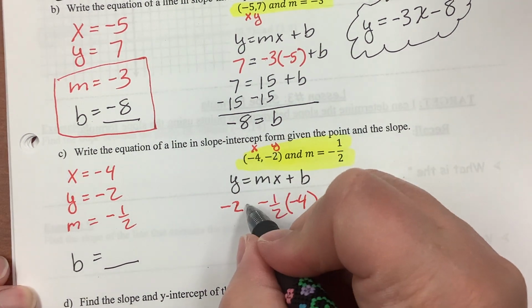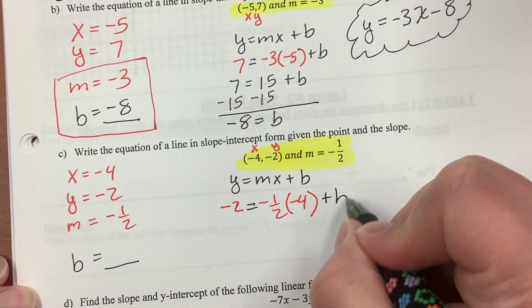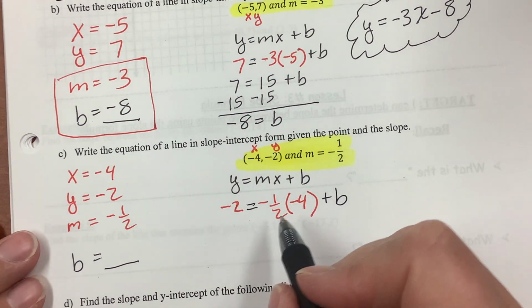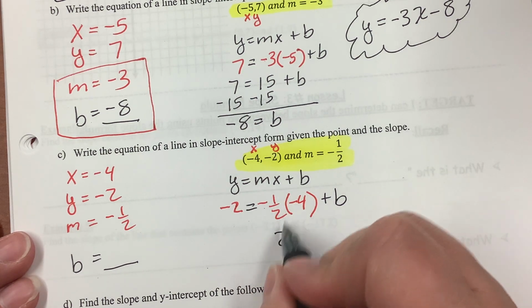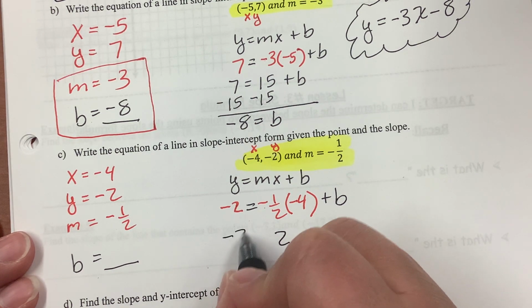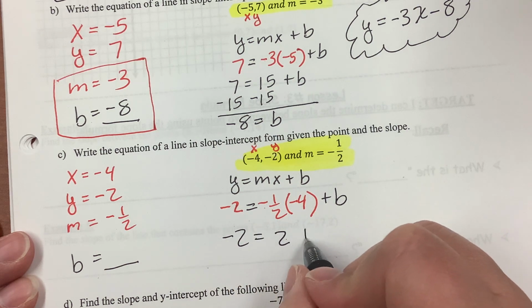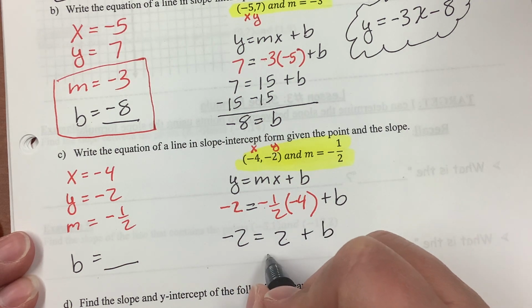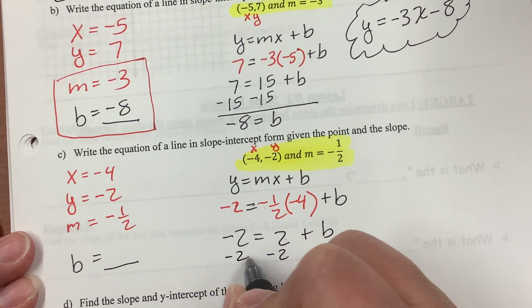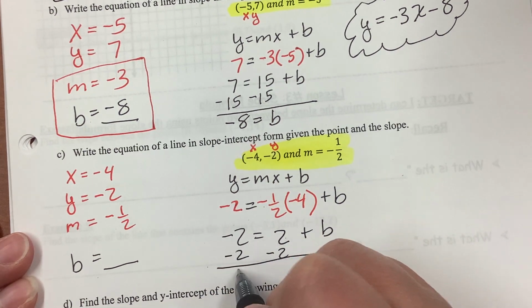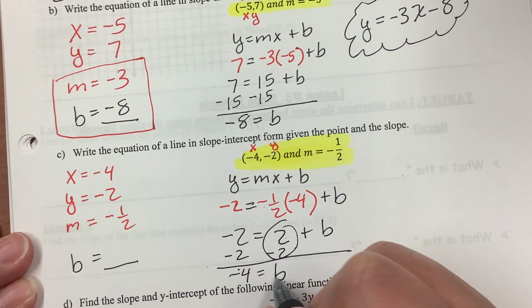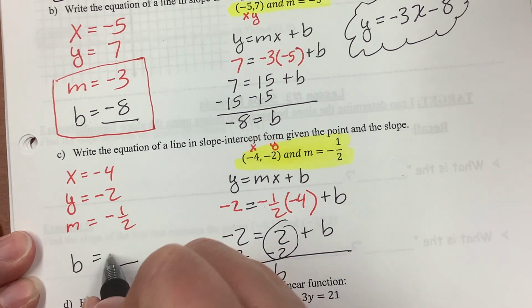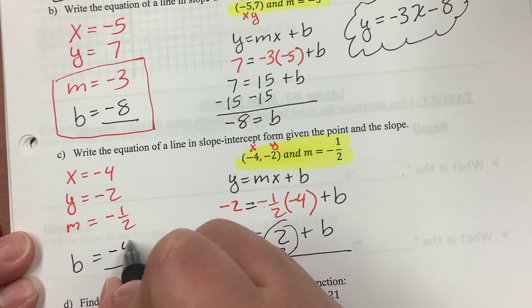And the equals doesn't change and the plus b doesn't change. So multiply. What's half of 4? 2. Negative times negative is positive. So negative 2 equals 2 plus b, right? Minus 2 from both sides. Negative 4 equals 2 minus 2 is 0, b. Okay, so b is negative 4.